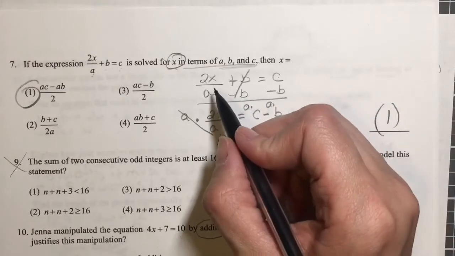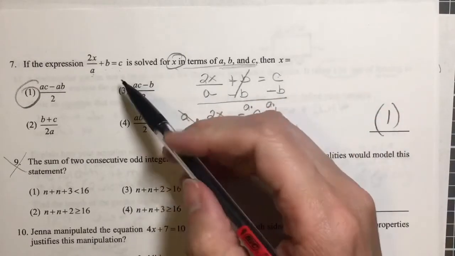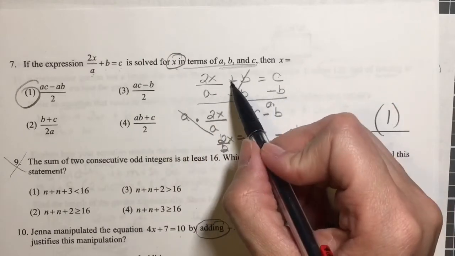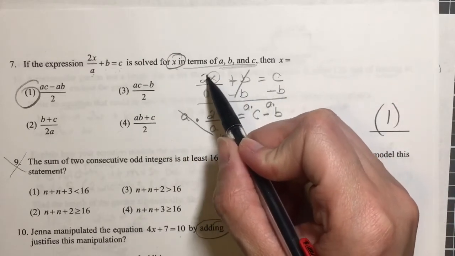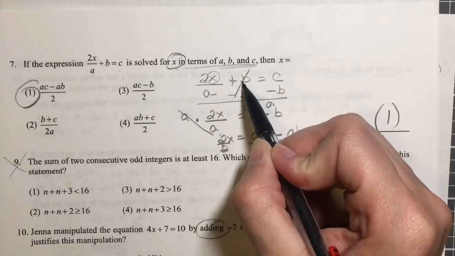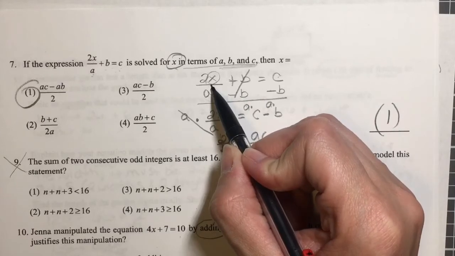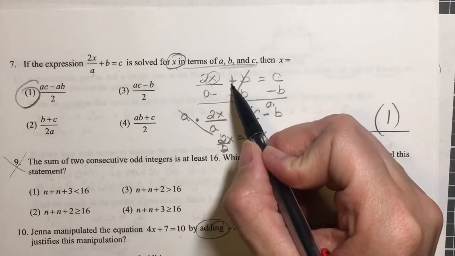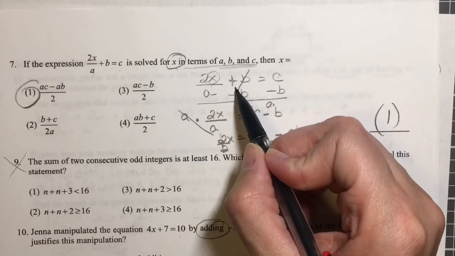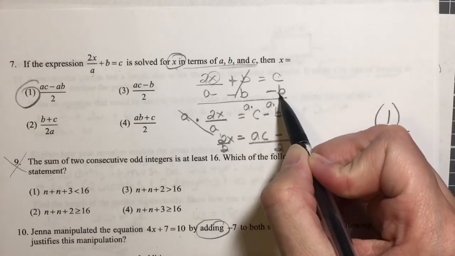So step number 1, I just wrote the question, okay? I rewrote that over here. Then I went ahead and said, how do I get this x by itself? I need to move the 2, the a, and the b all away from it to get this x by itself. So the first step, just like we did before, is undo any addition or subtraction. So we see an addition of b, so I went ahead and subtracted b. What I do to one side, I do to the other.